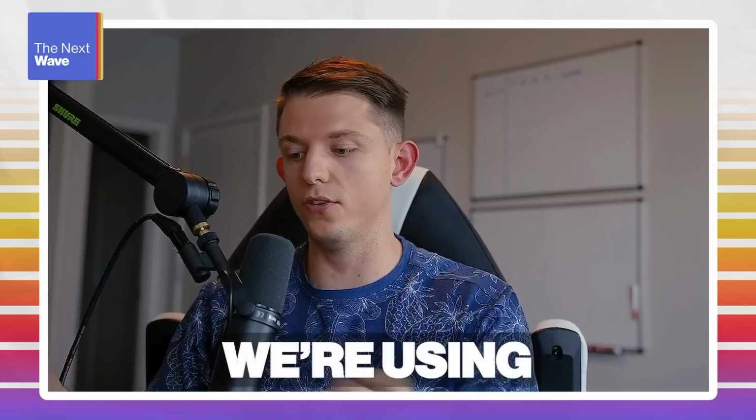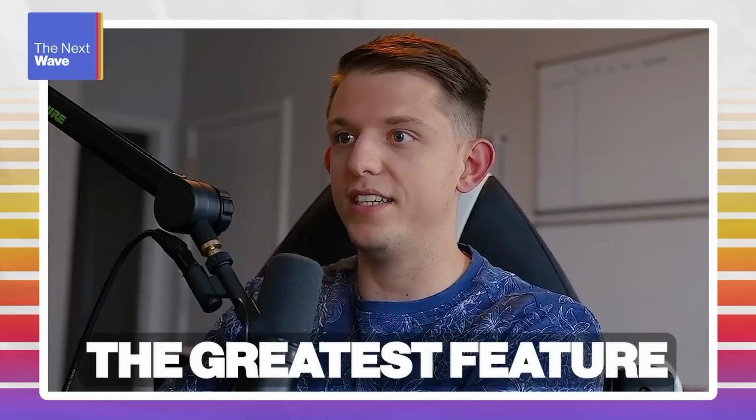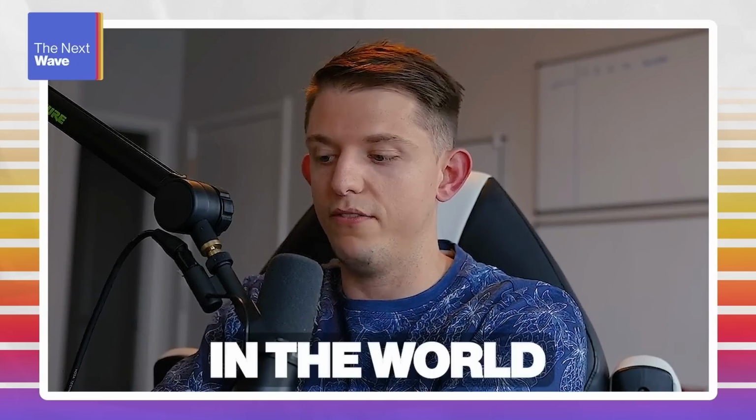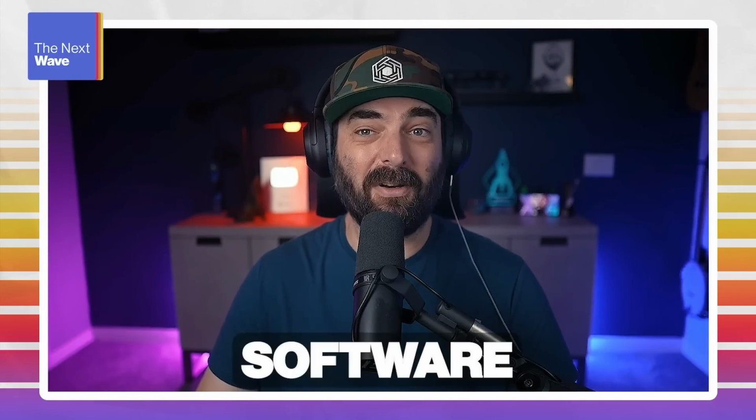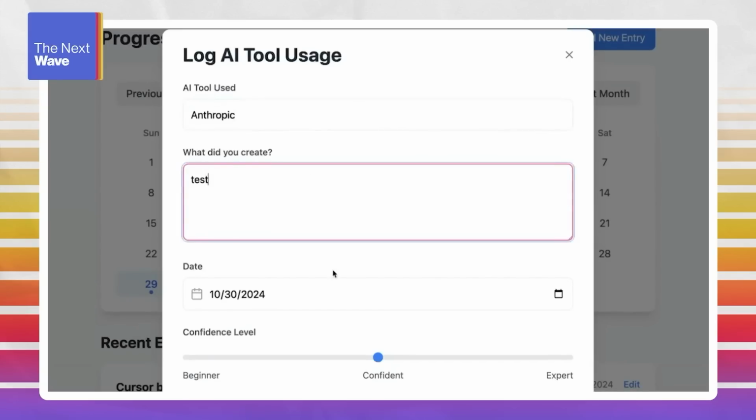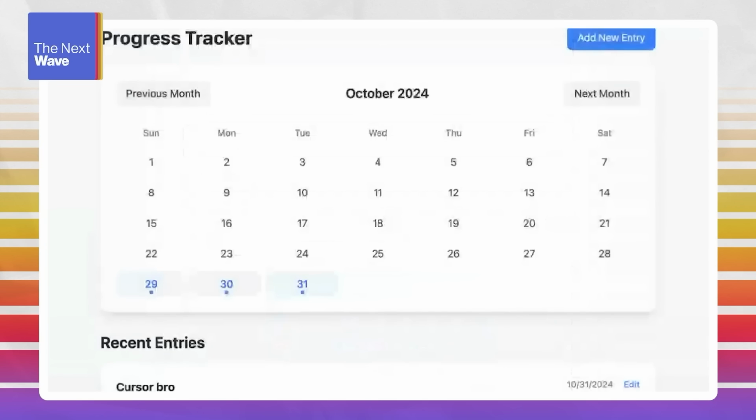We're going to be using Cursor Composer, which is the greatest feature, I think, in the history of the world. And I'm not exaggerating. You can actually make really good looking, really useful software that actually works, that you could actually give other people access to. You could just tell it to design. And I'm not a designer. Like, this looks good too. Like, this is like a legit, I might make this into a site.